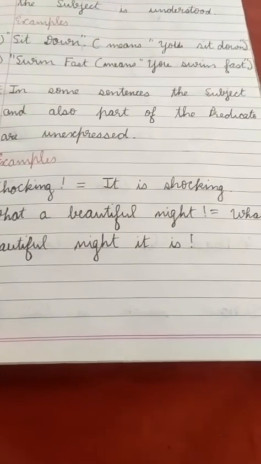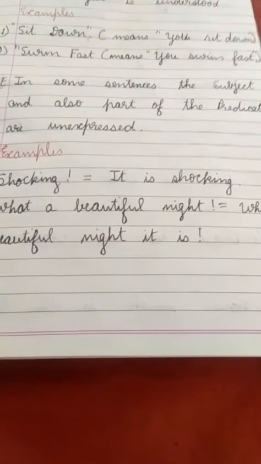Let's see another note. In some sentences, both the subject and the predicate are unexpressed, meaning both are implied. We have to understand it. Like shocking, it means it is shocking. Second, what a beautiful night. That means what a beautiful night it is. So basically these are exclamatory sentences. But not all exclamatory sentences. Some of the exclamatory sentences are those in which both the subject and predicate are implied or unexpressed.